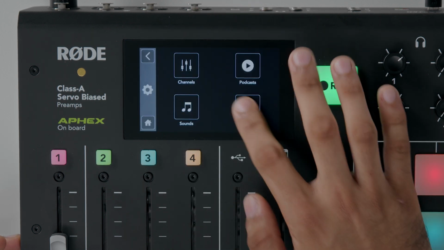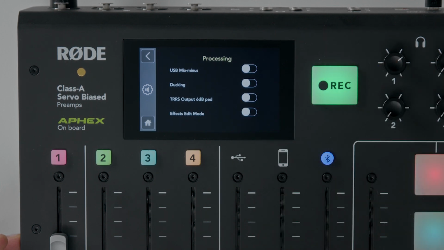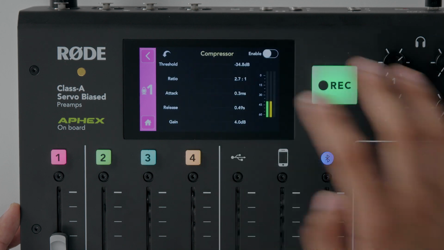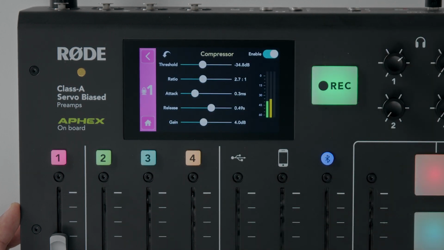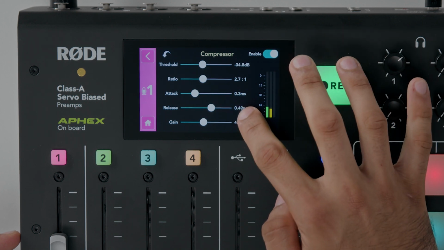To access this, ensure Effects Edit mode is enabled in your advanced settings. Then navigate to the audio processing page for the channel that you want to edit and hit Compressor. This will give you access to a range of parameters, including threshold, ratio, attack, release, and gain.